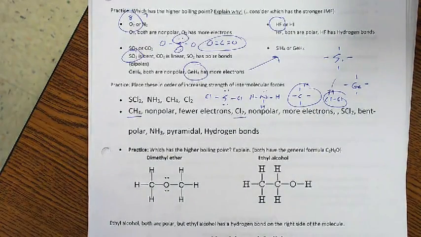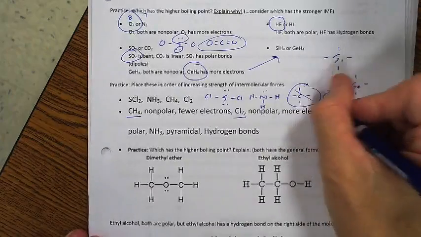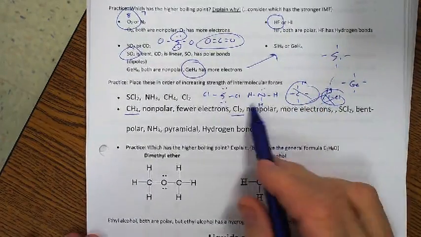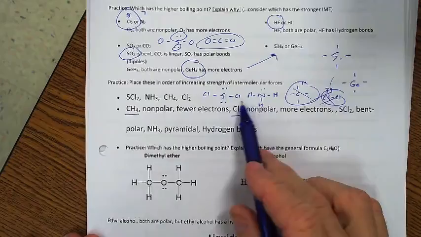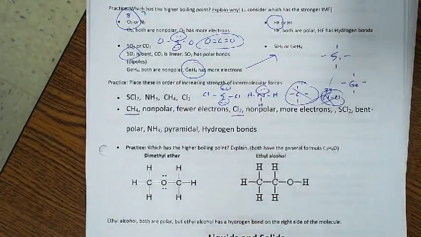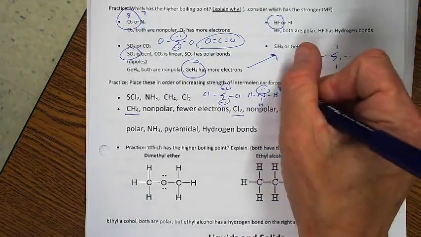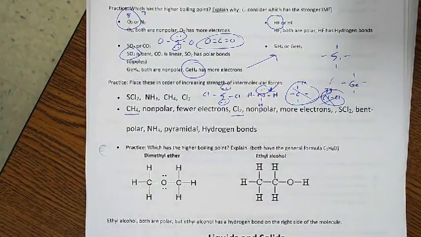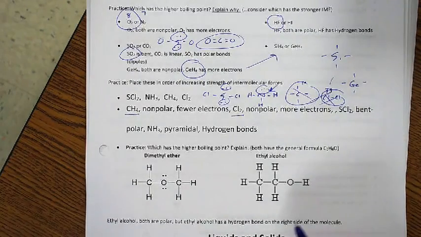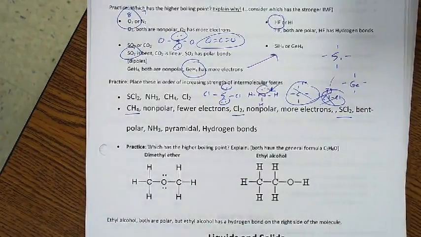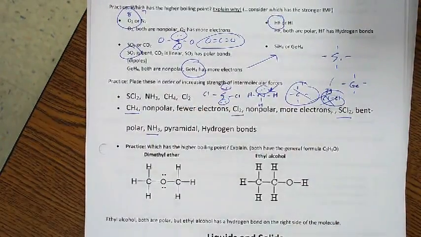And then after that, we've got those 2 knocked out. And we've got these 2 here. They're both polar because this makes a bent molecule and this makes a pyramidal molecule. Again, you'd have to look it up to know that for sure. And so when they're both polar, the next question is, does one of them have hydrogen bonds? And this one, hydrogen with nitrogen will make a hydrogen bond, so that would be the strongest of all. And so there you go. SCl2's just got a polar bond, and NH3's got a hydrogen bond.